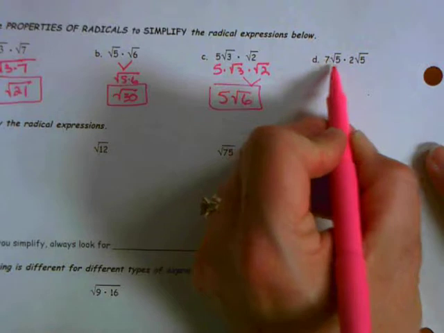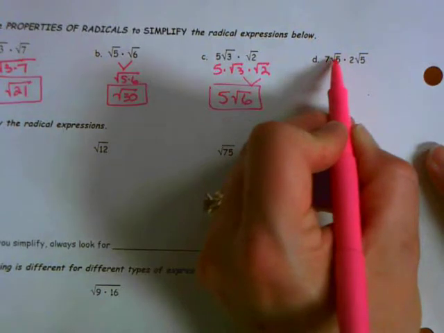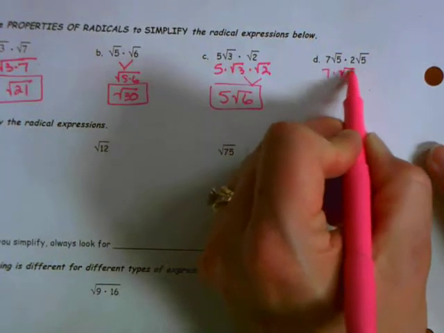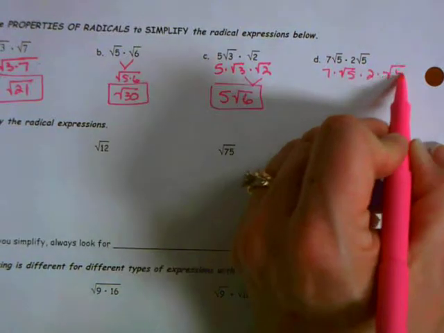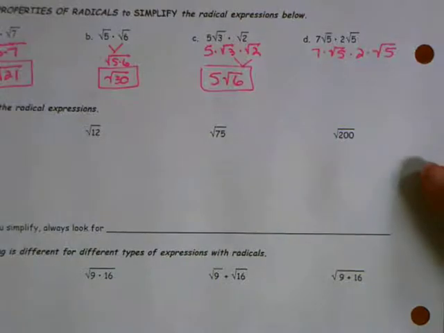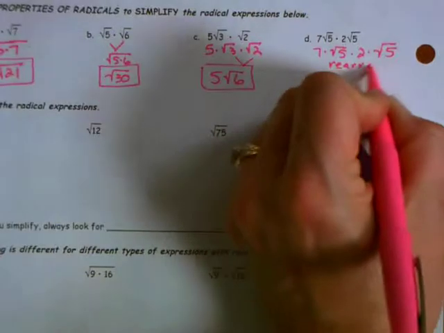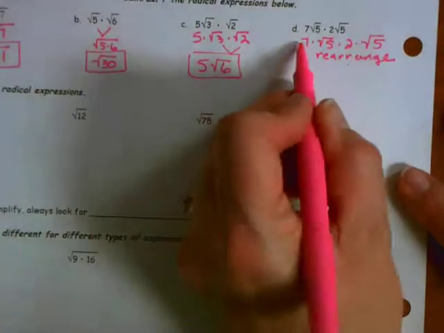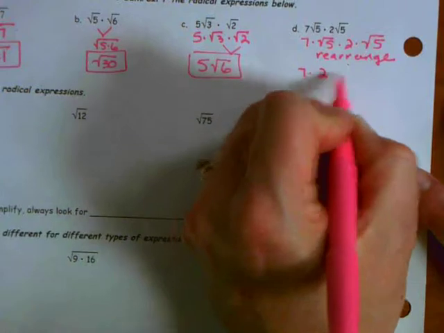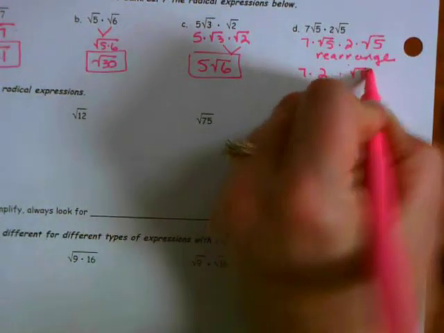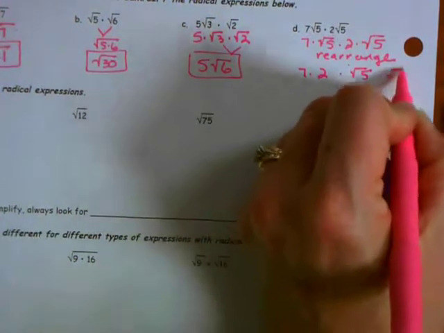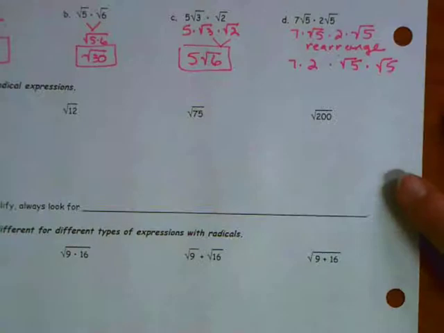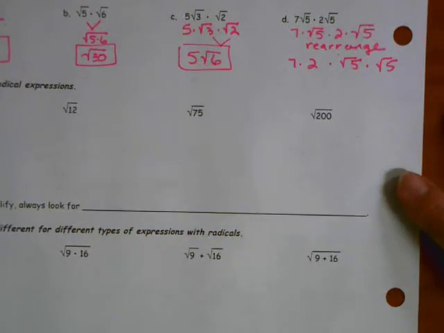All right, so this is the same. Just because there's no dots here doesn't mean it's not all multiply. It's all multiply. Therefore, I can rearrange it. It doesn't have to stay in that order. If it helps me, I'm going to rearrange. So I'm going to put the numbers that aren't radicals next to each other and the numbers that are radicals next to each other. And that is a little clearer now.